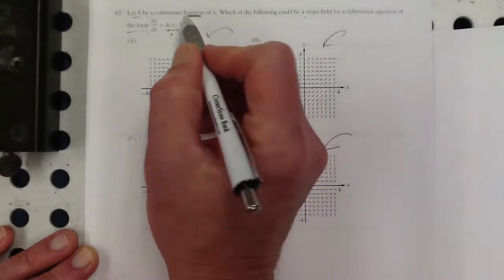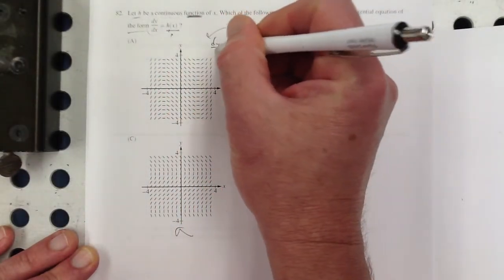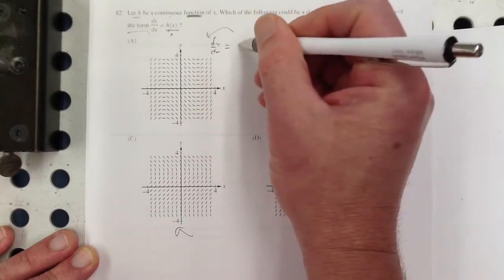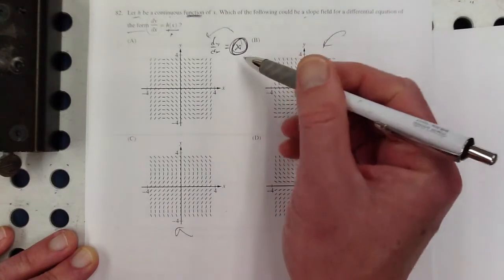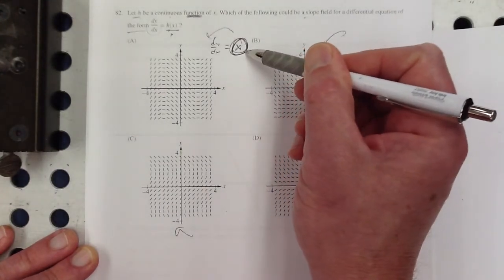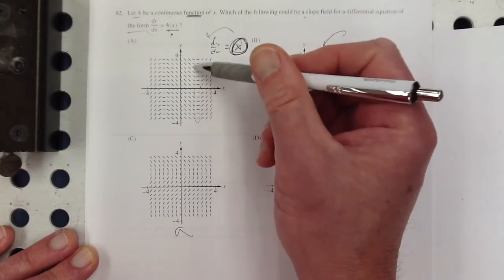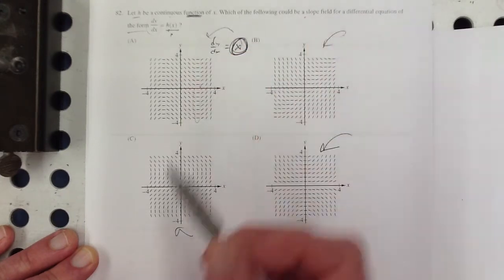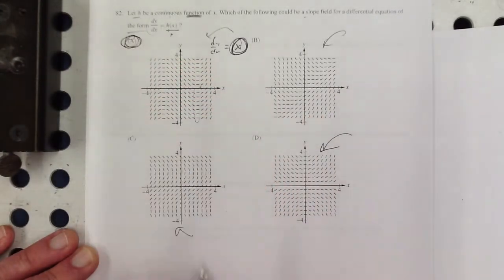What that means, if we want it to be a continuous function of x, then that's got to be like dy dx equals only stuff going on with x here. So that means if it doesn't depend on y, when you pick an x value, you have to have all the same slopes. And that is only true of this one.